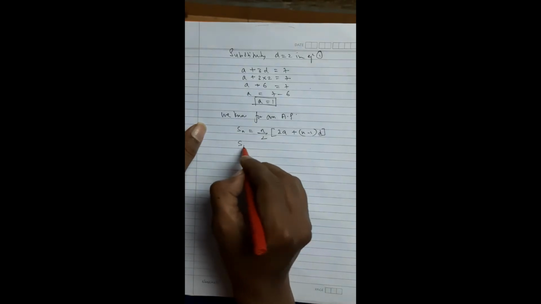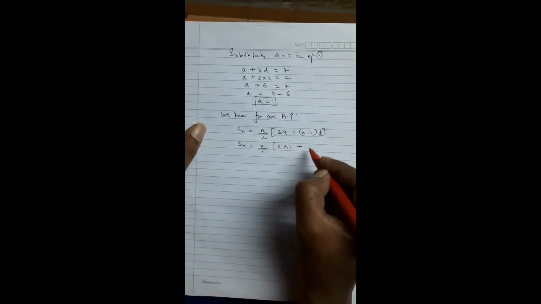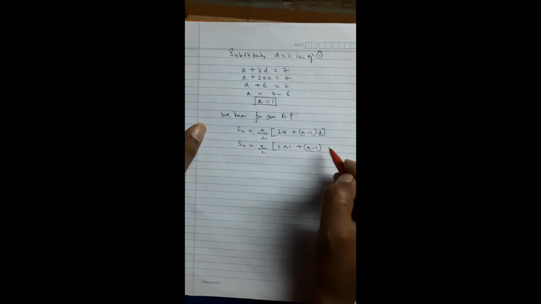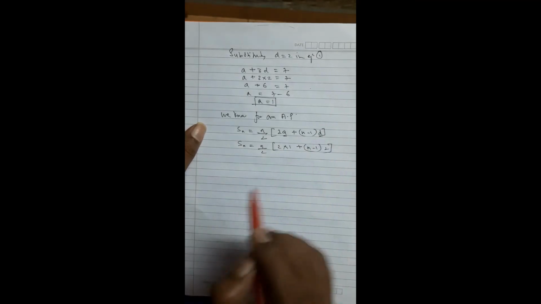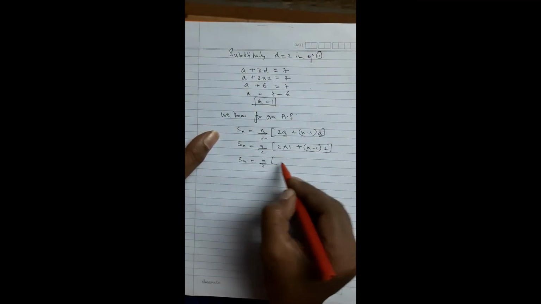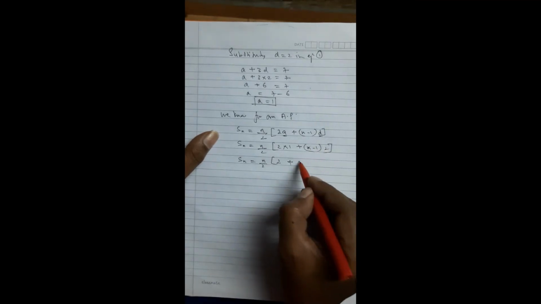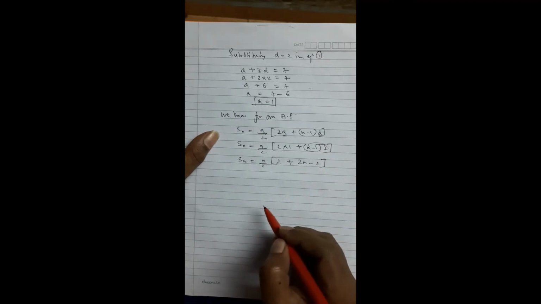In this universal formula, I will substitute the values of a and d. Okay, a and d I will substitute. What I get, Sn is equal to n upon 2, 2 ones are 2 plus this again 2n minus 2, and this 2 is multiplying both the way.